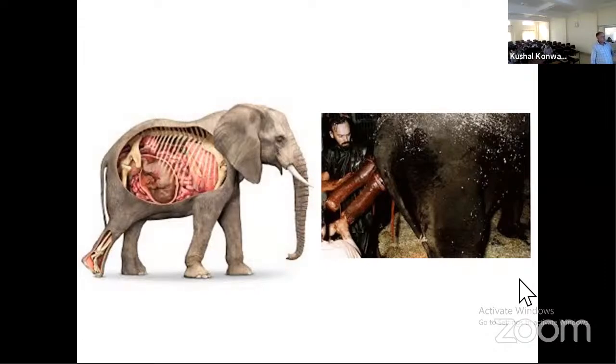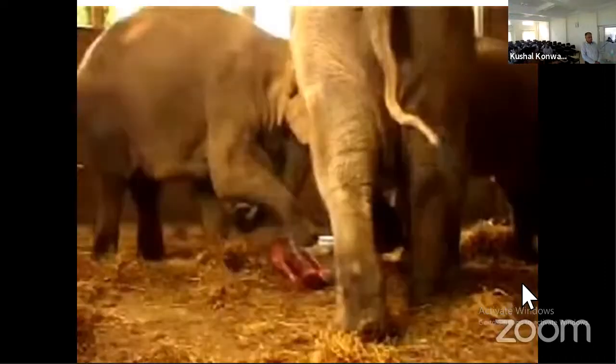So in a normal elephant, with a good amount of exercise or proper growth of the animal, dystocia is very uncommon. But next please, we have come across such cases. You can see a just delivered fetus. Next please.